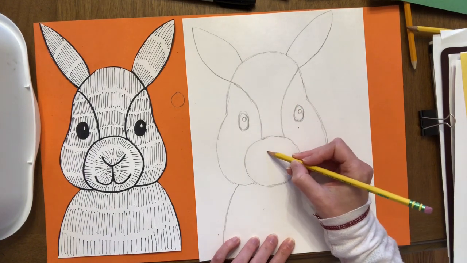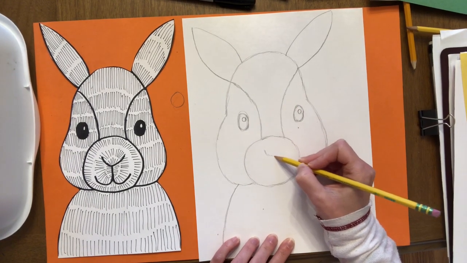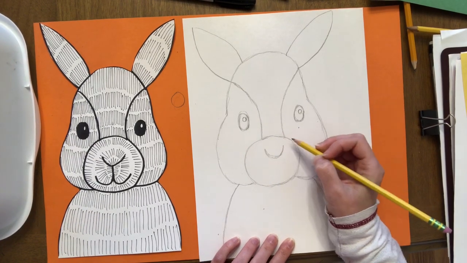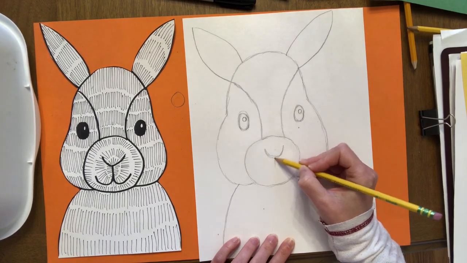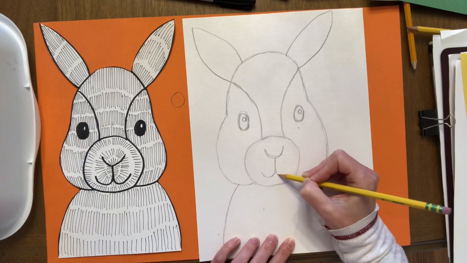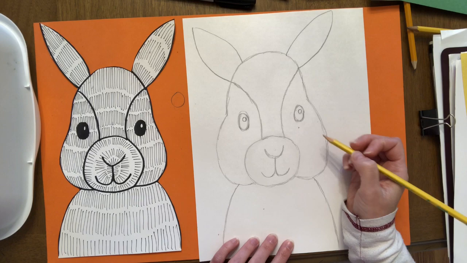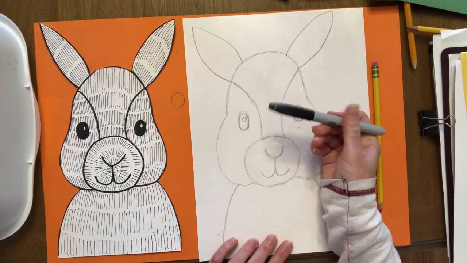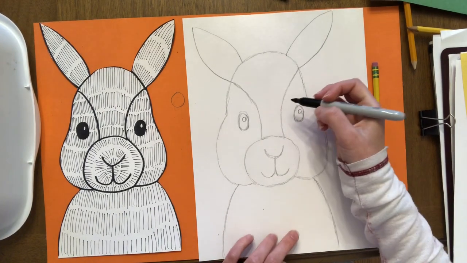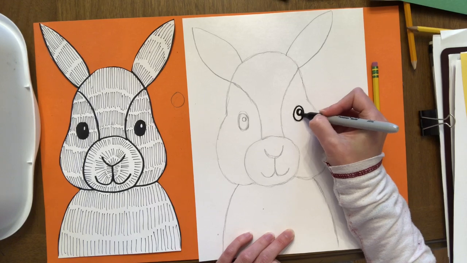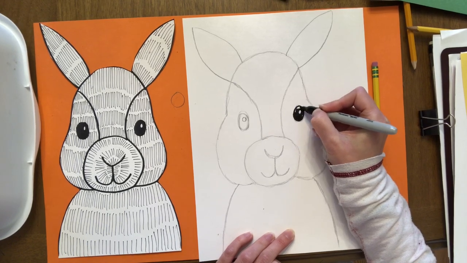Now for the snout, I'm gonna give my rabbit a cute little nose. I'm gonna do kind of like a U shape over here. And then for the mouth, I'm gonna do almost like a J and then a backwards J, and that'll represent the rabbit's mouth. Now at this point, I recommend using a marker or a crayon, whatever art supply you have, and outline what you have already created so that the next parts don't get confusing.